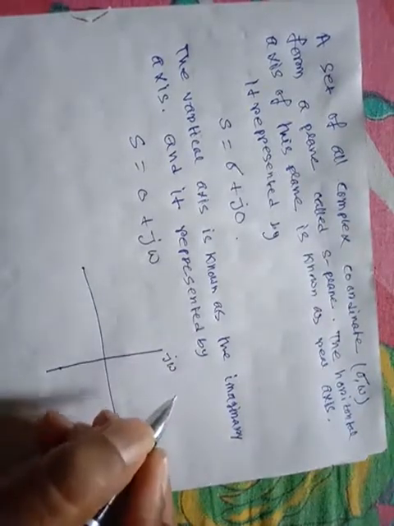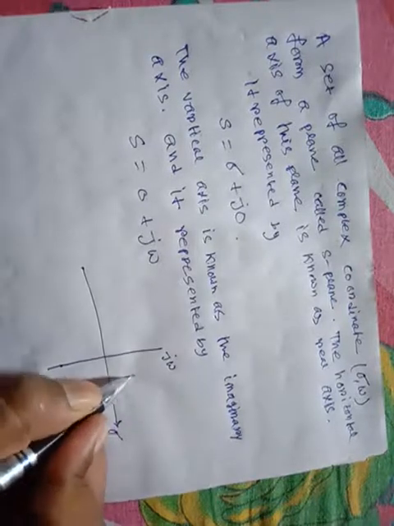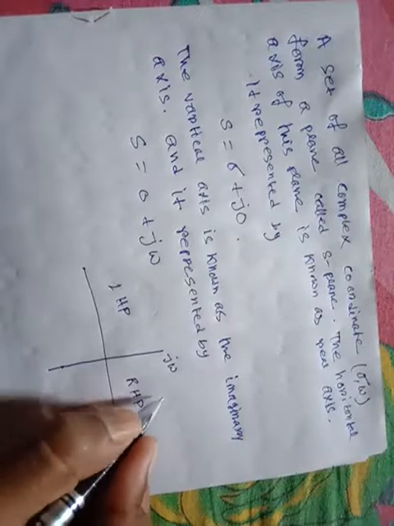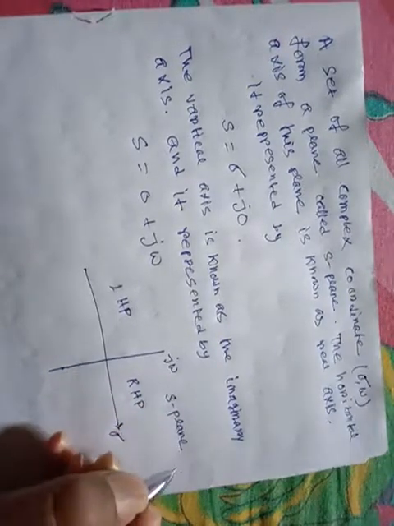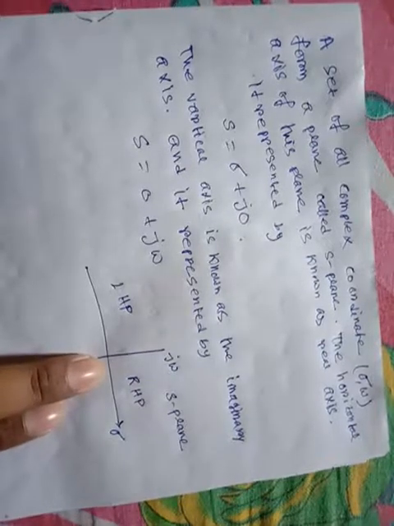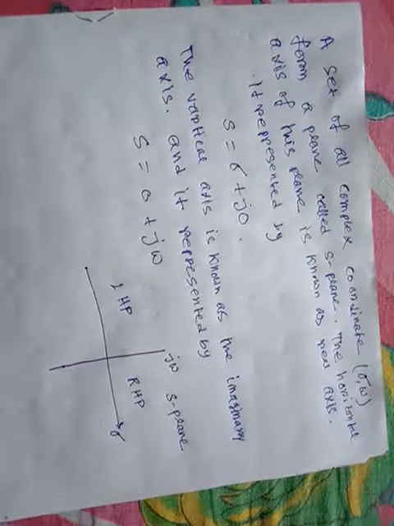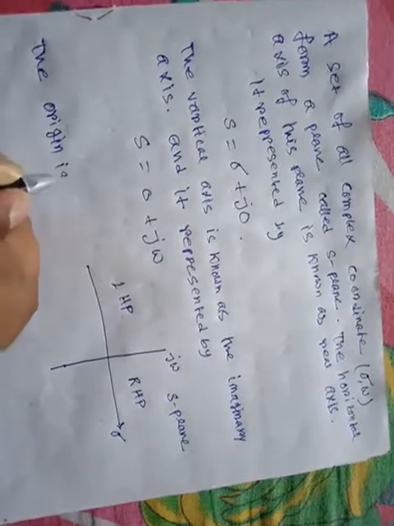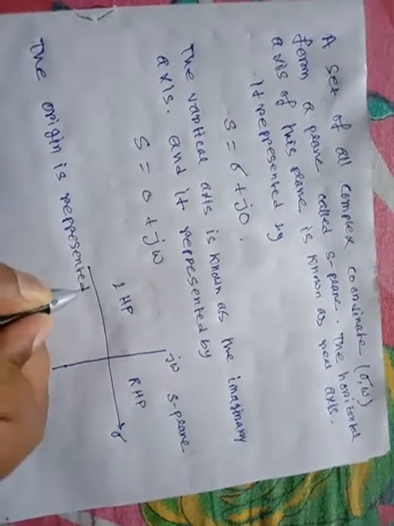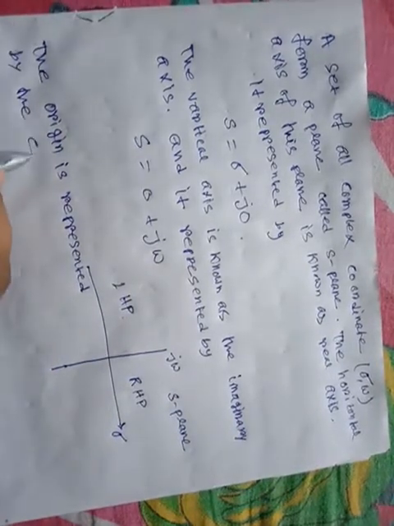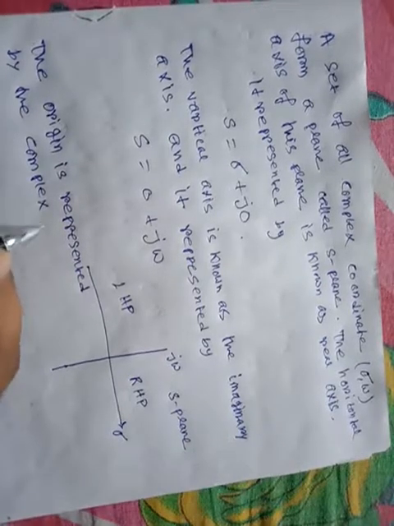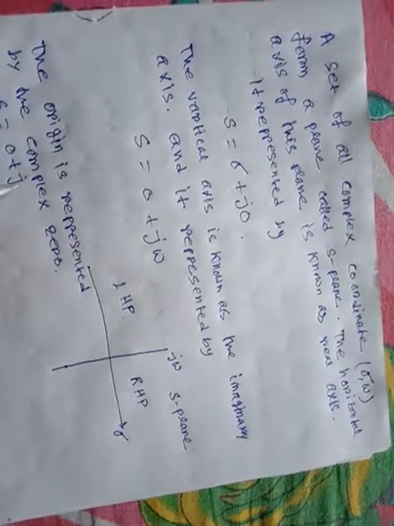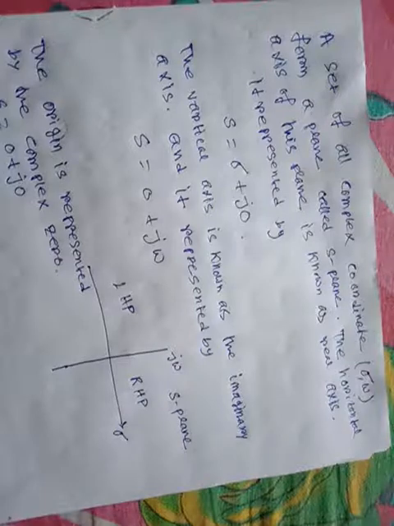There is the right half of the s-plane and the left half of the s-plane, and the origin is represented by the complex zero, s = 0 + j0. So this is the s-plane.